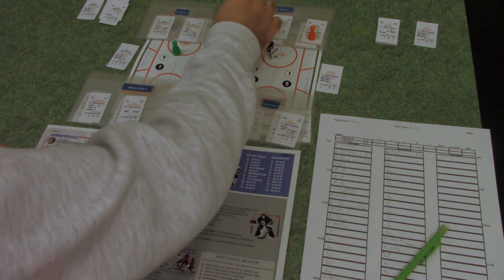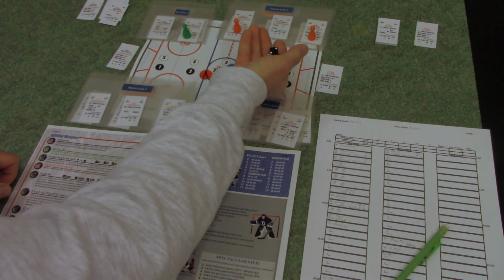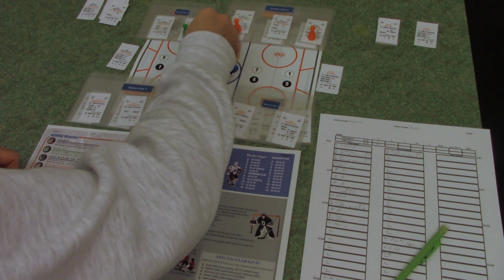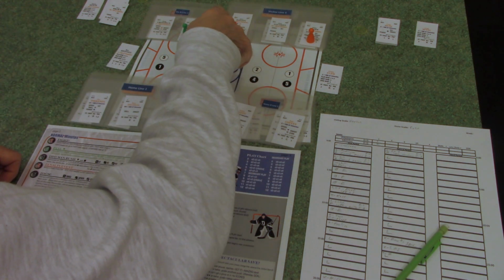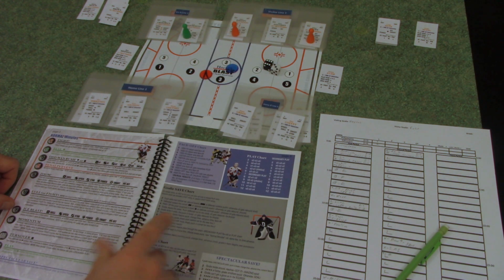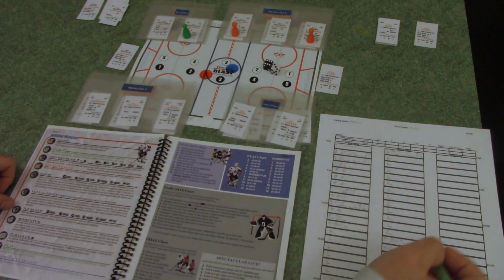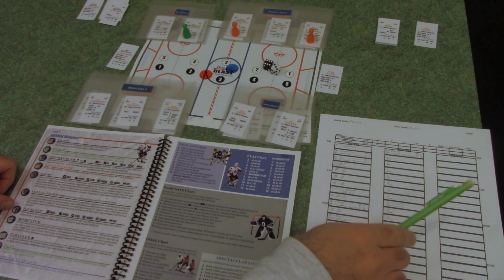It'll be Propp to Pullen to Denon. Let's see. Oh, and well, the shot's going to miss. Let's see what the power. The power would have been only 1. So, all right, 9 on the save chart. The goalie absorbs the shot with his body and drops the puck in the corner. So this time, no goal for JJ.